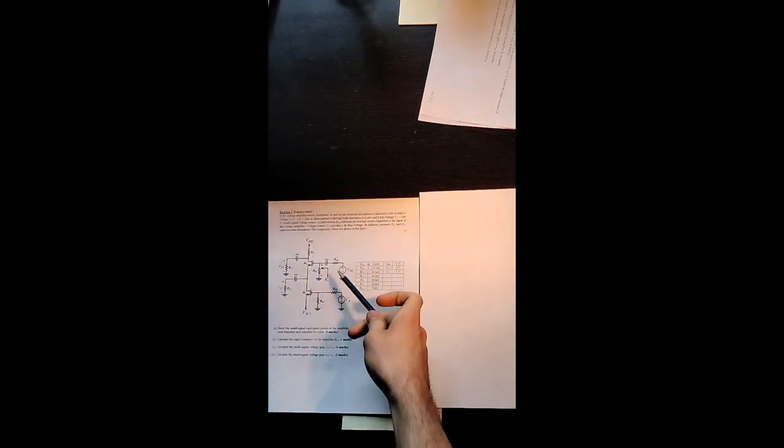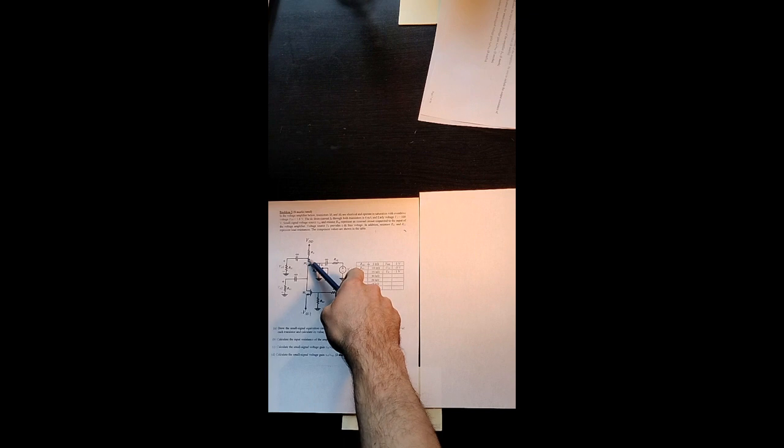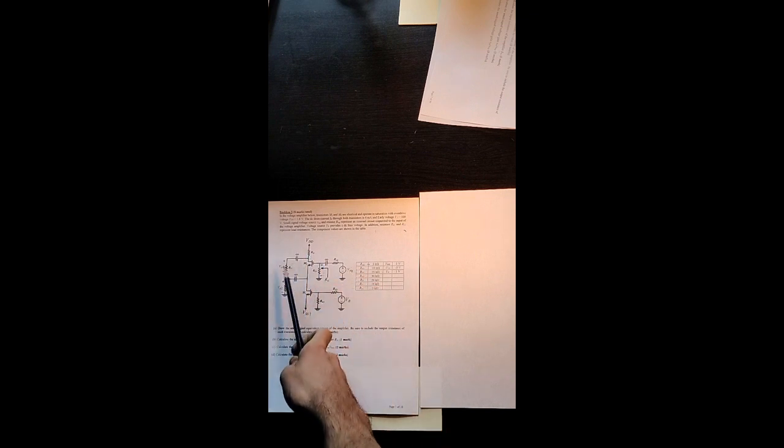Now, before I let you go, I would like to draw your attention to the fact that the amplifier, so current comes in here, I guess the voltage comes in here. It changes the voltage at these two terminals, which in turn provides an AC voltage to the loads.